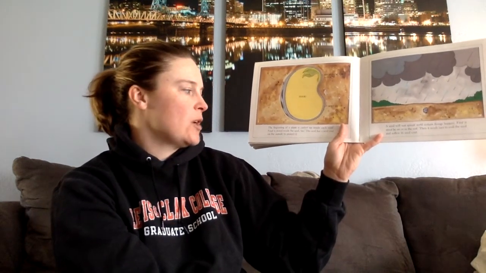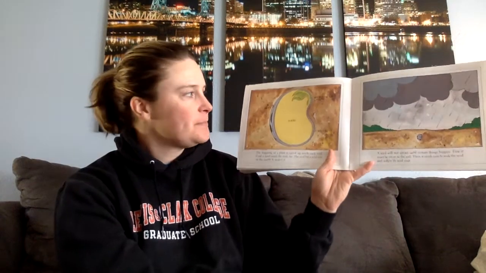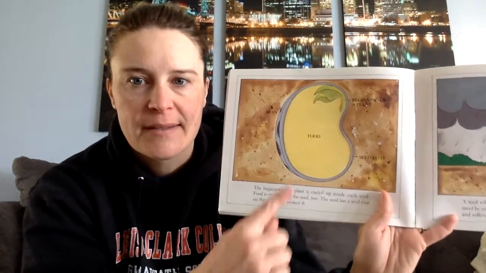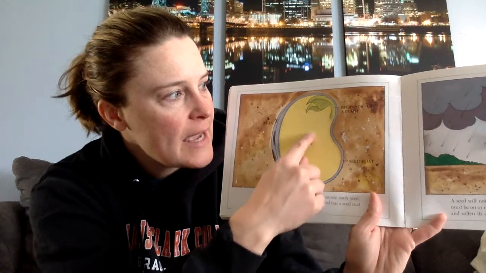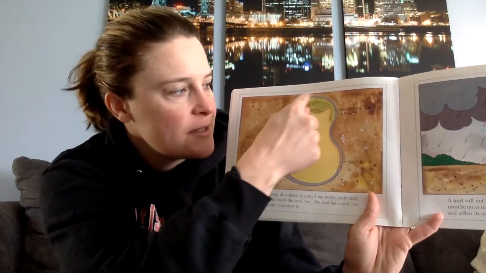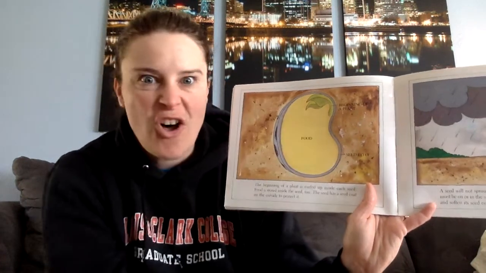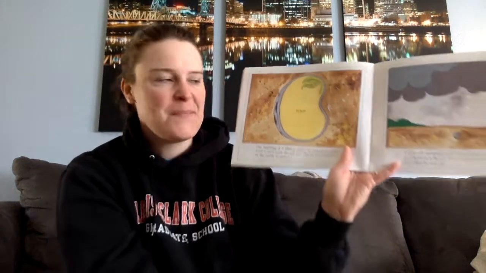The beginning of a plant is curled up inside each seed. Food is stored inside the seed too. The seed has a seed coat on the outside to protect it. So here's the food on the inside. There's the tiny new plant, and then here's the seed coat. That's all inside a tiny little seed.